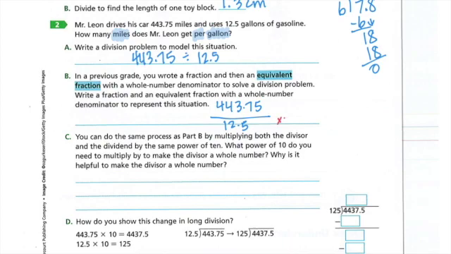Let's see, we need to make the denominator a whole number. Well, if we multiply by 10, we would get 12.5 times 10 is 125. The cool part about multiplying by powers of 10 is that 10 has one 0, so we can move our decimal one time. Whatever we do on the bottom, we have to do at the top, so we're also going to multiply that by 10, which means we're going to move the decimal one time. So it becomes 4,437.5.